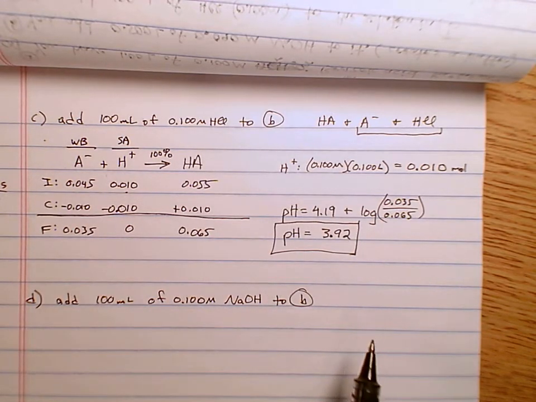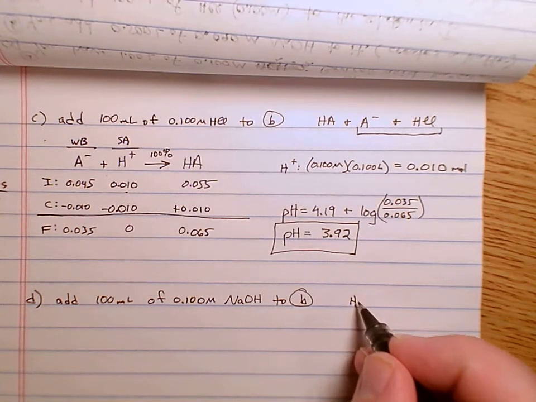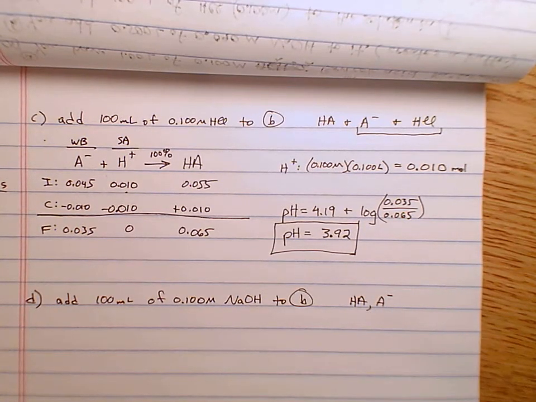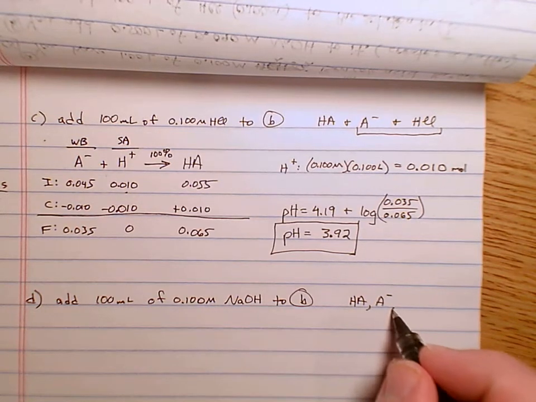We just need to add this to our original buffer solution in part B. Recall from part B, we had HA and A minus. That was our buffer solution: HA, the acid, benzoic acid, and its conjugate base. And then we're going to throw in hydroxide.